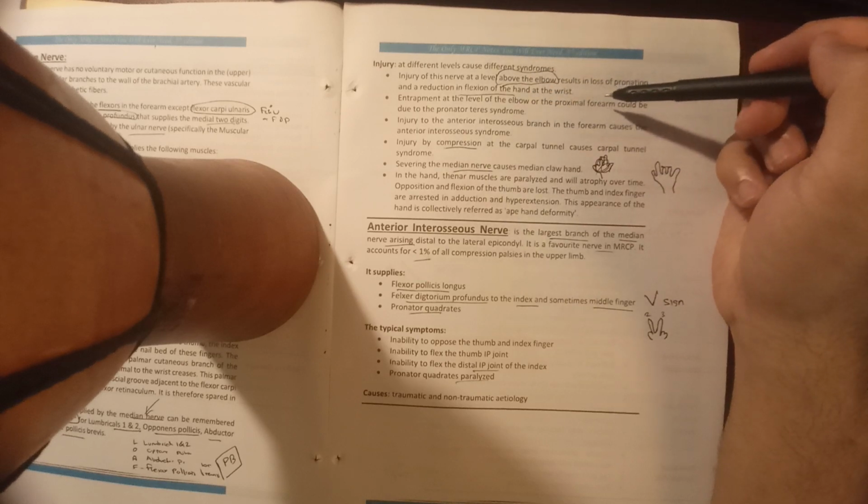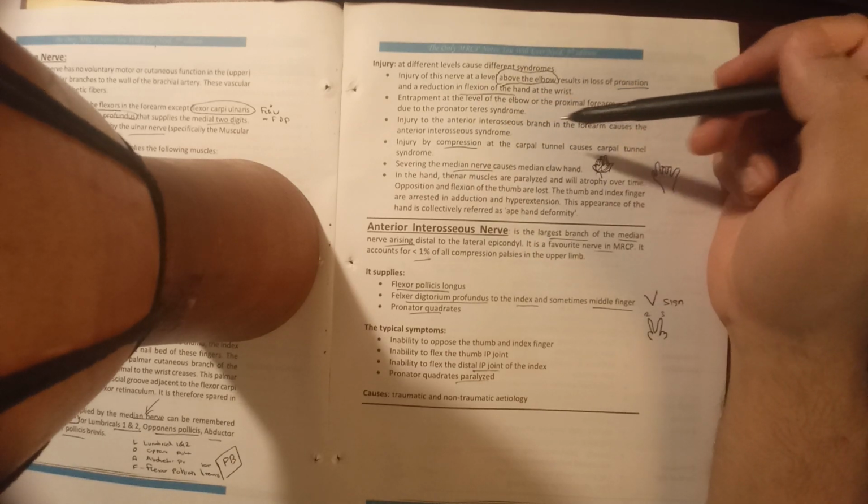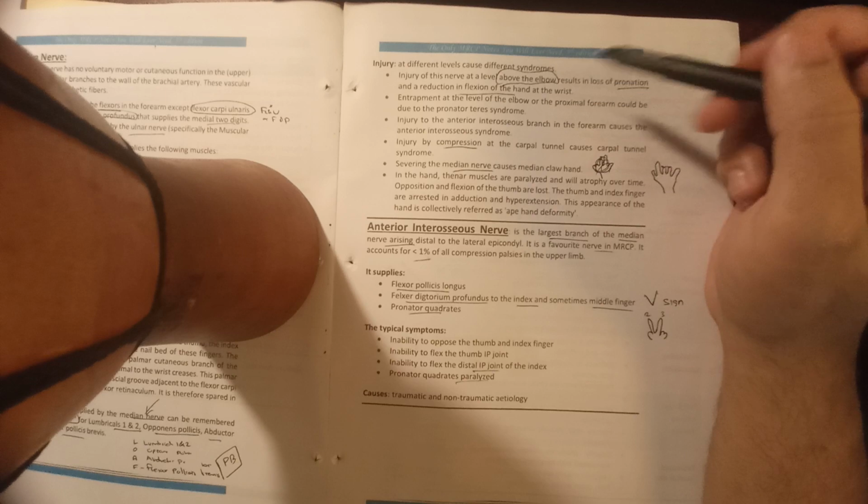Entrapment at the level of the elbow or proximal forearm could be due to pronator teres syndrome. Injury to the anterior interosseous branch in the forearm causes anterior interosseous syndrome. Injury by compression at the carpal tunnel causes carpal tunnel syndrome.